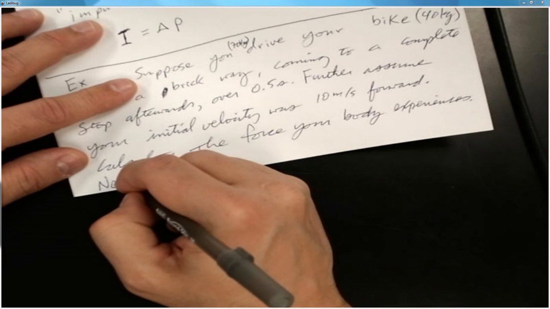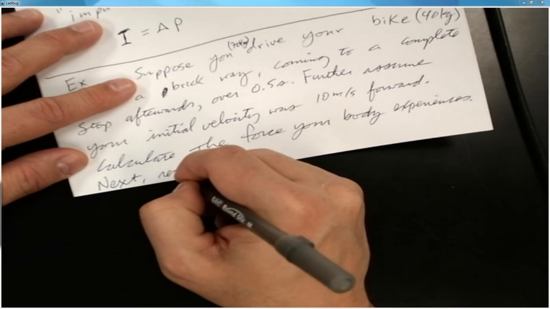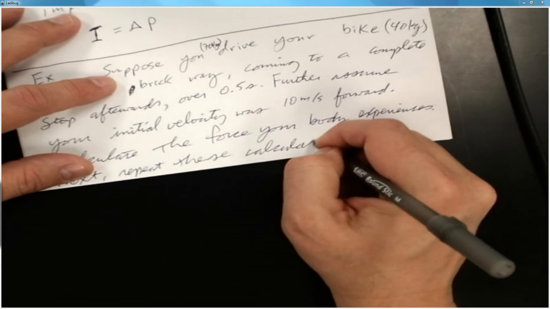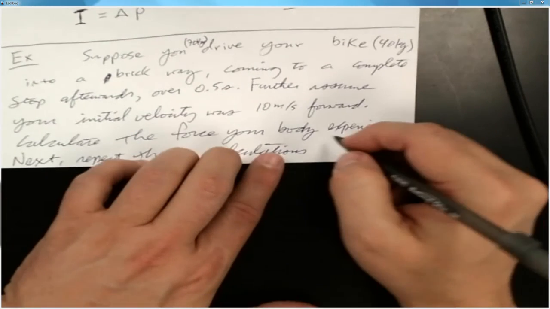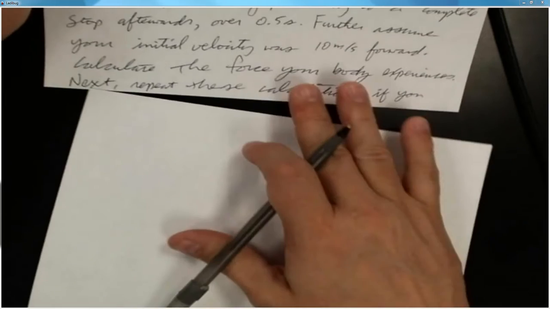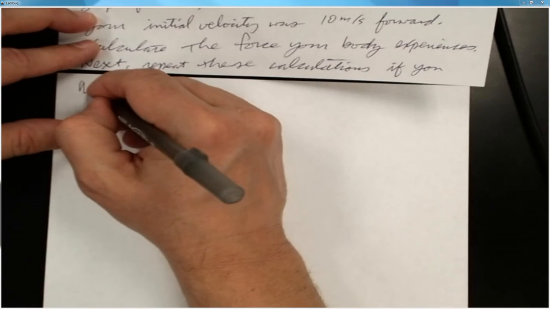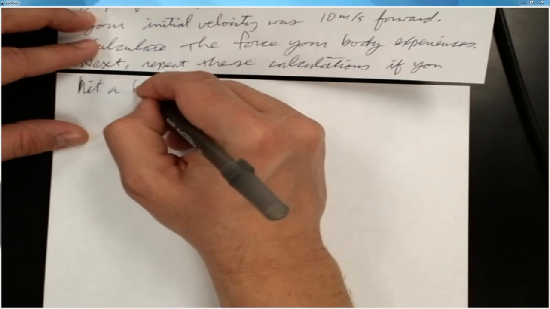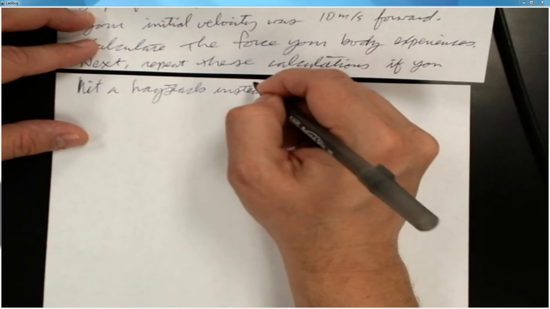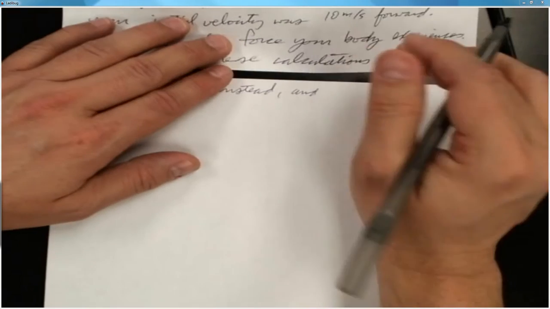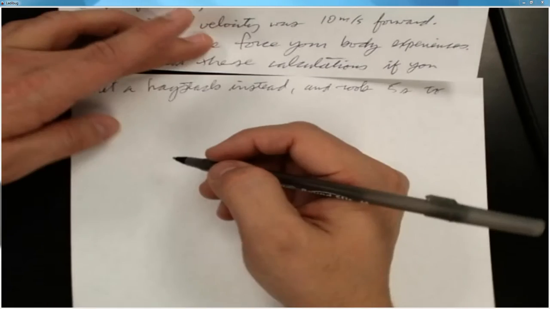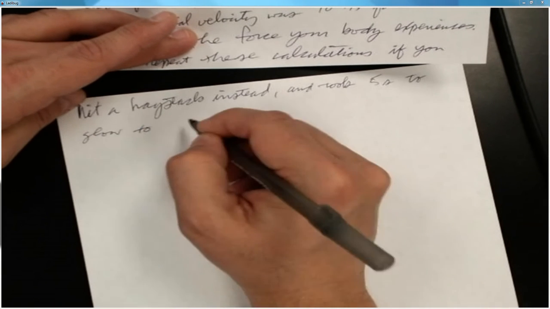Next, repeat these calculations if you hit a haystack instead and took 5 seconds to slow to a stop.